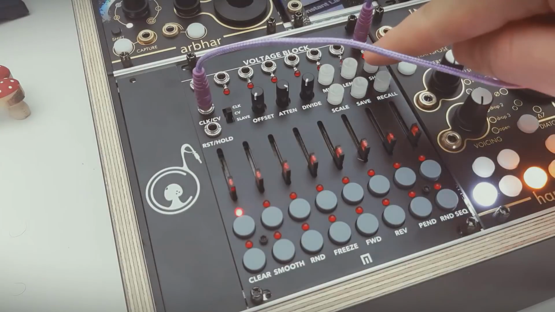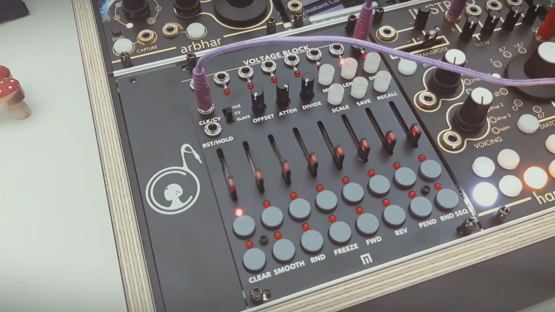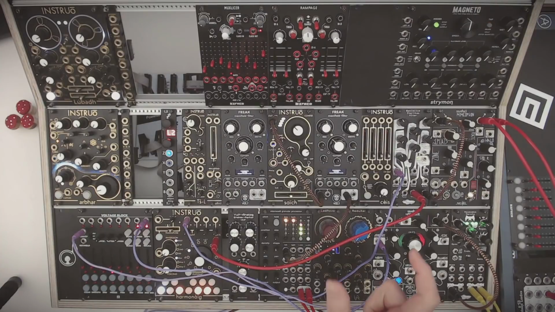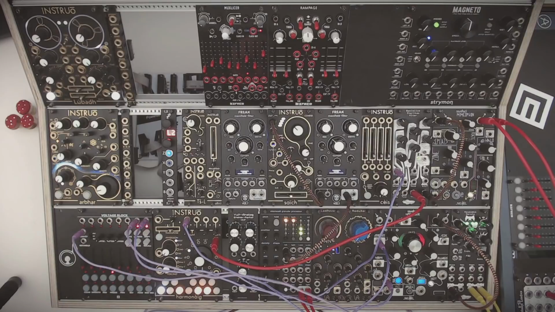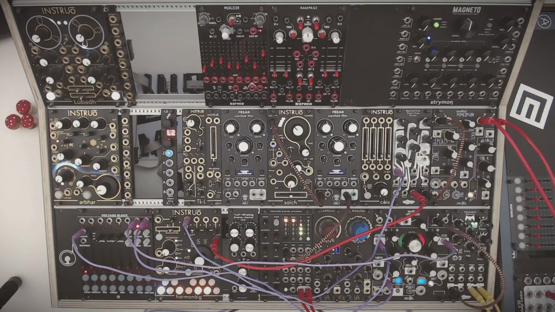We can do the same, let's say with sequence 7. Again I will randomize it for the slide, so this will move the sample playback along the sample. So we can create interesting loops.